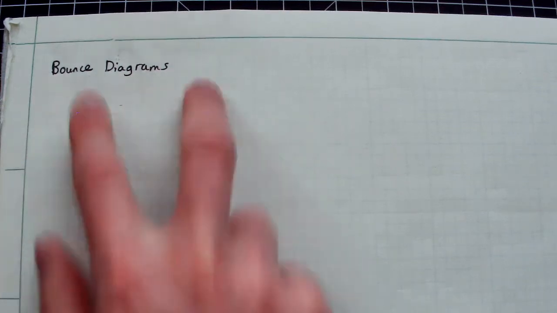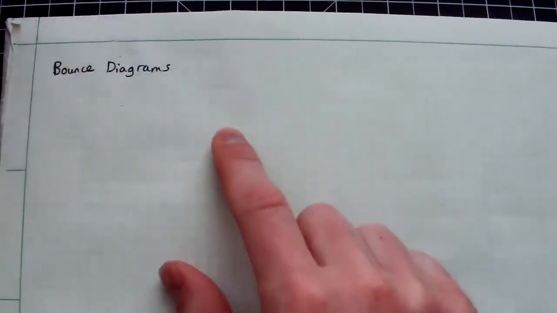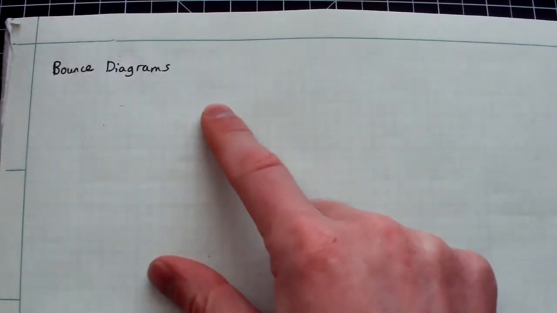Right, so now let's talk about bounce diagrams, which is basically a way to formally visualize this back and forth propagation effect, but for the more general case of a bunch of mismatches between the generator and the load. So to introduce the concept, we're going to re-examine one of the cases we already did, and that was the open circuit.